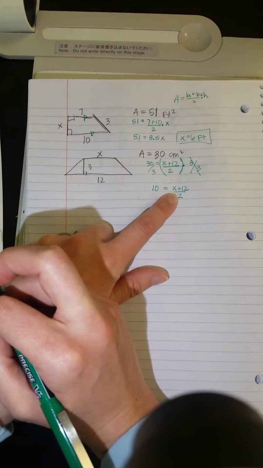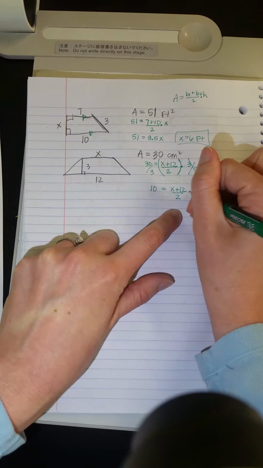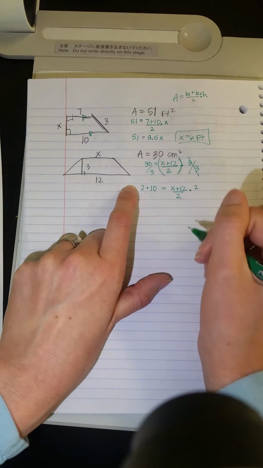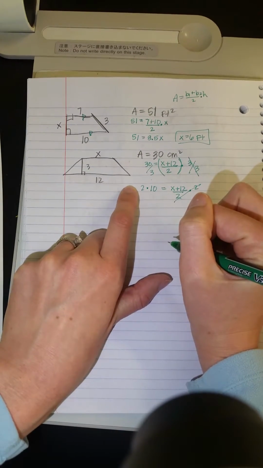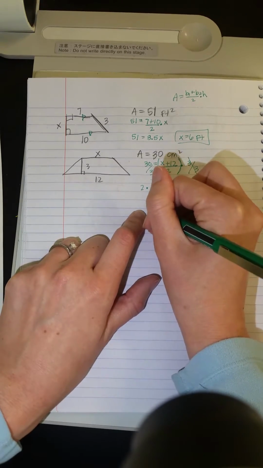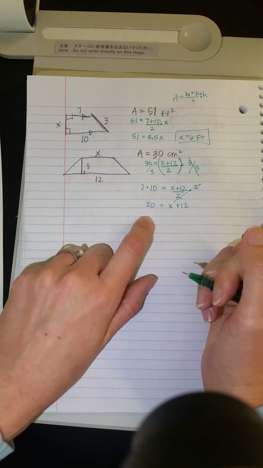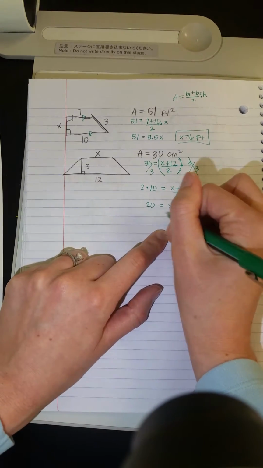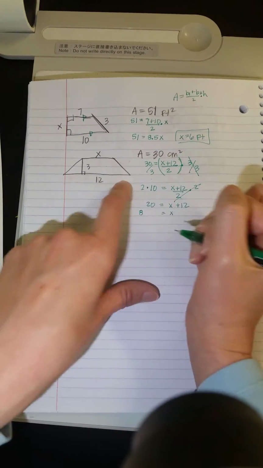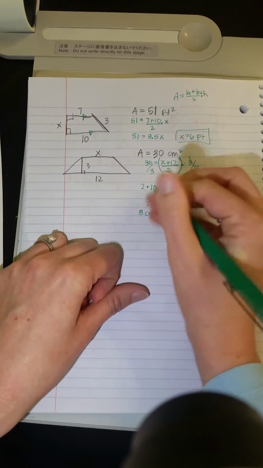And from here, again, a lot of people don't like the fraction, so you can multiply both sides by 2 to cancel out the fraction. And 2 times 10 is 20. And now just isolate the x by subtracting 12. So x would then have to equal 8. Our unit is centimeters, so 8 centimeters.